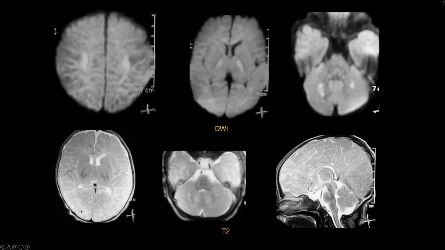T2, again a slightly distorted image, but some edematous changes. I'm not able to make out if this is artifactual or real. Again, the hyperintensities of the cerebellum can be appreciated. The brainstem also demonstrates these abnormal signal changes. The corpus callosum is, for a 2-month-old, probably slightly thin, but I wouldn't comment on that. So these are the images which we have.